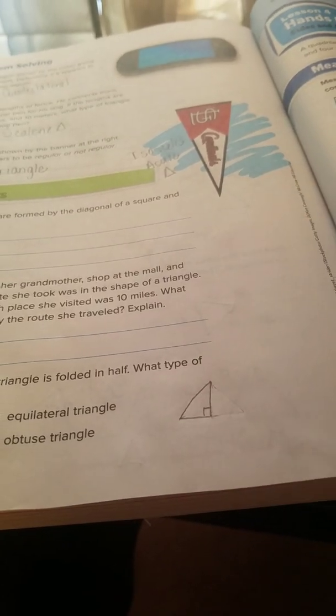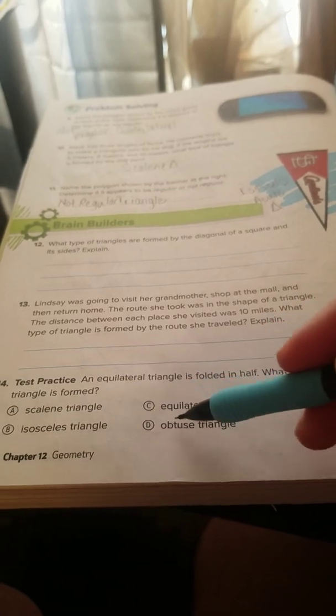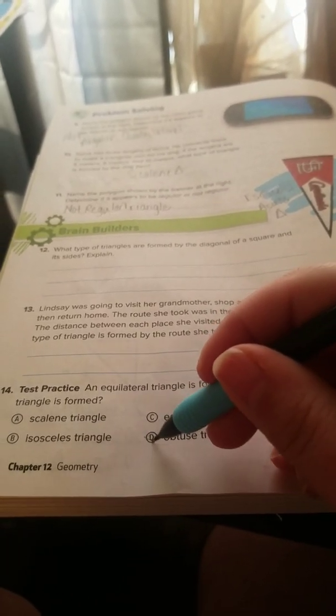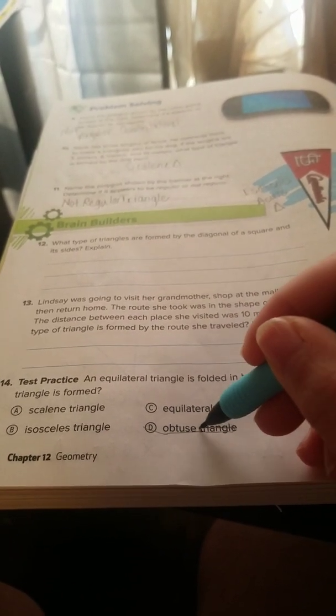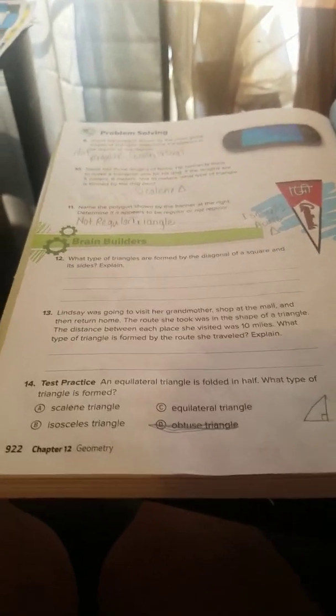This would be a 90-degree angle. So if it has a 90-degree angle, it would be a right triangle. Is that one of our choices? No, it's not. But if it's a right triangle, it cannot be obtuse. It can't be those two. It's either acute, right, or obtuse. So if it's right, it can't be obtuse.